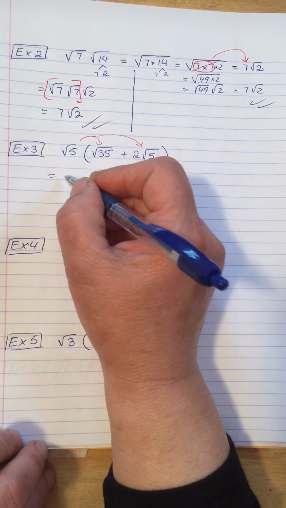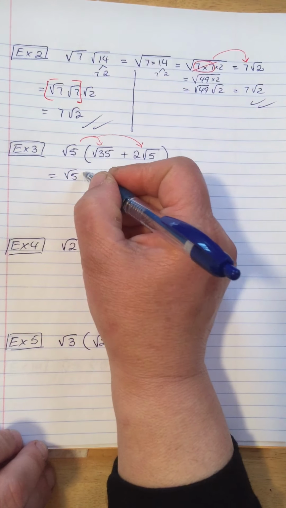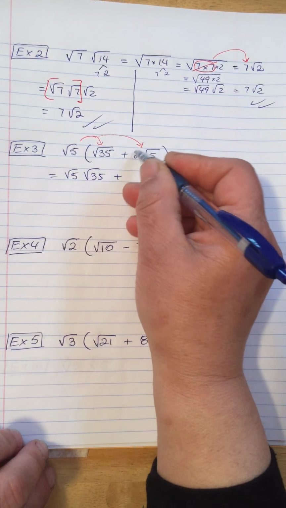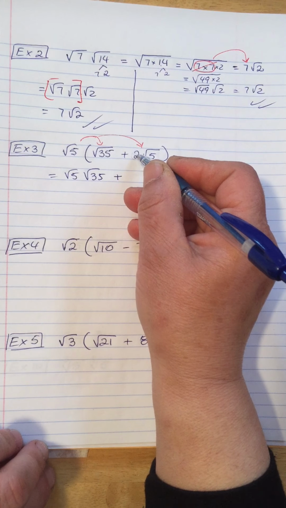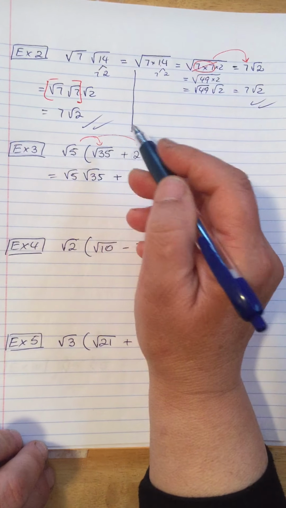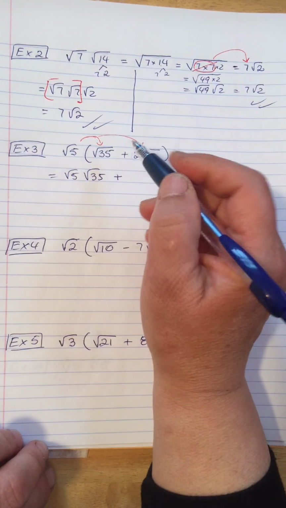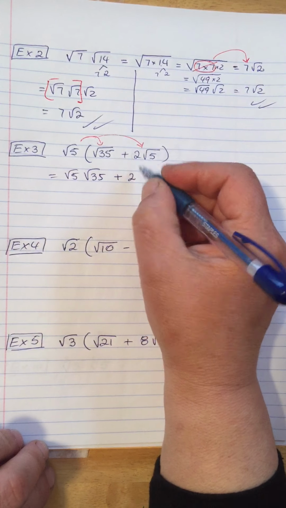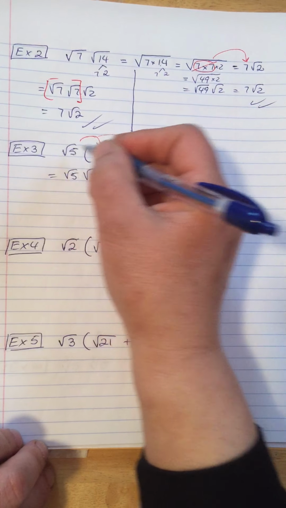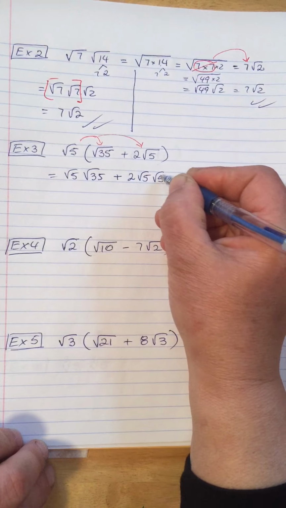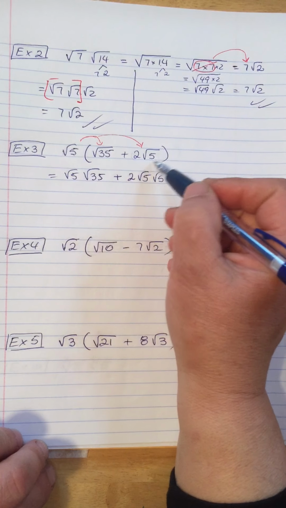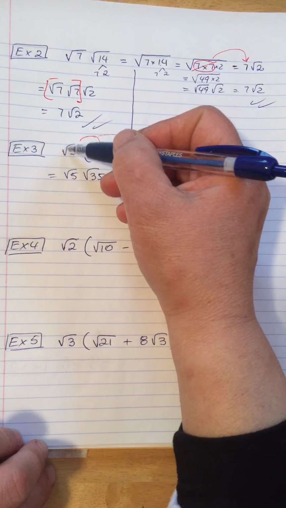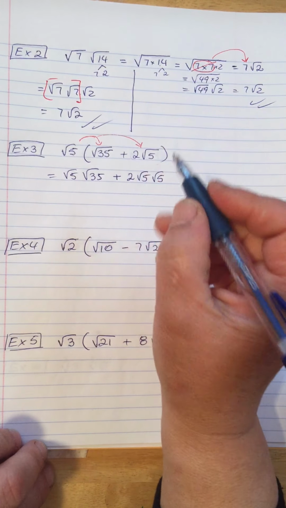The square root of 5 times the square root of 35 plus, let me write this 2 first, because I cannot multiply 2 with a square root number. So 2 square root of 5, and now I can write square root of 5. In multiplication, the order doesn't matter. So write this first and then distribute the square root of 5 that is in the front.